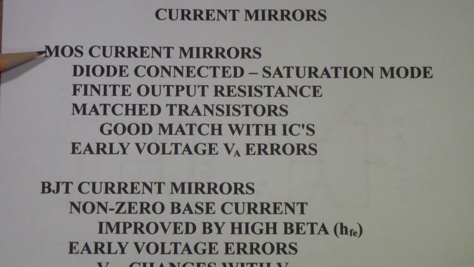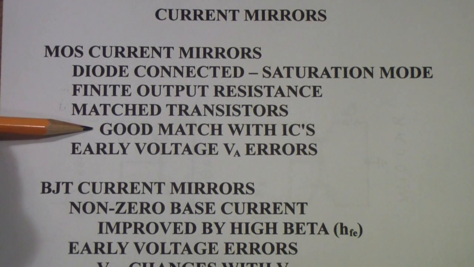Now, on an MOS device like an op-amp, that's pretty easy to do because it's all done on the same die. So it's exactly the same process, and even if the process varies, which those of you that know about integrated circuit manufacture know, you never get the same process twice. There are always slight variations from one run to the next. But each transistor on that particular die is usually very closely matched. So that is why they tend to be used a lot with ICs.